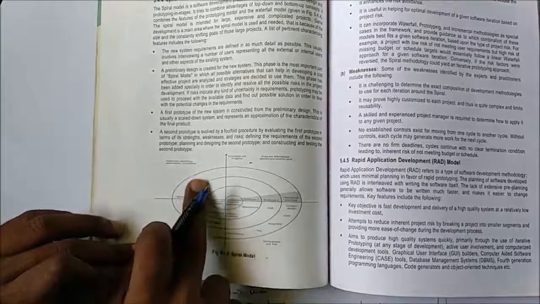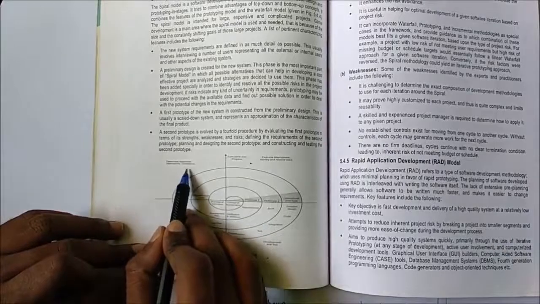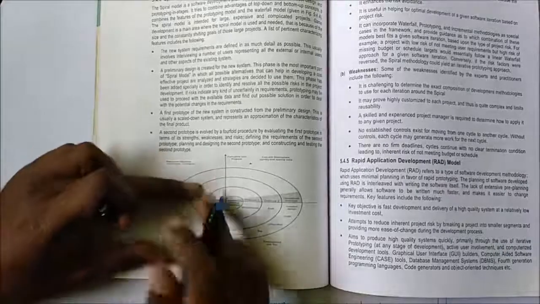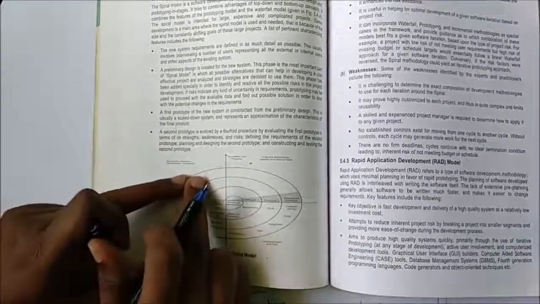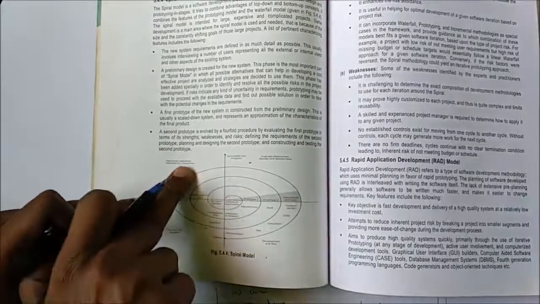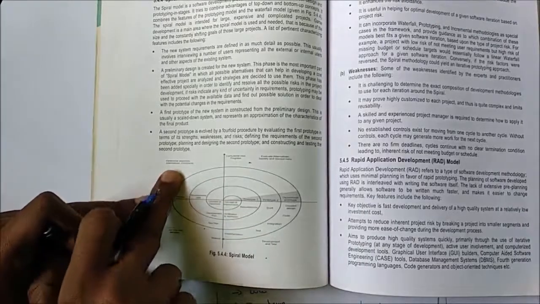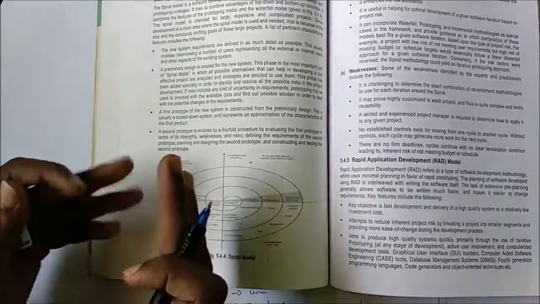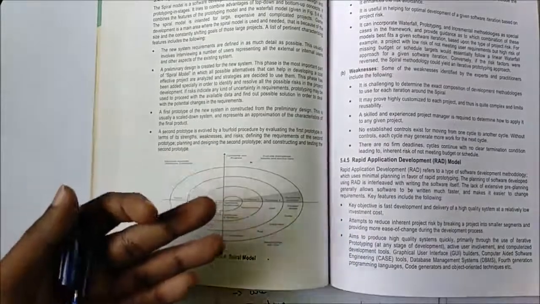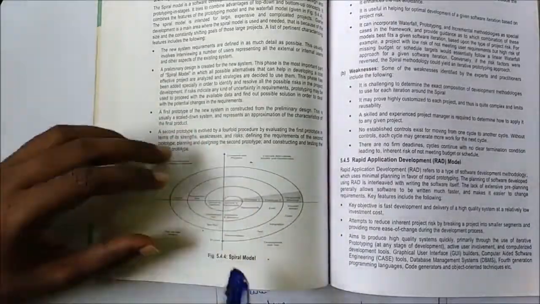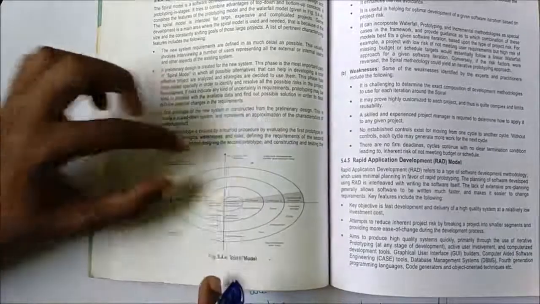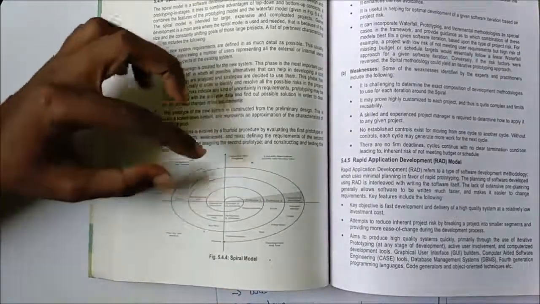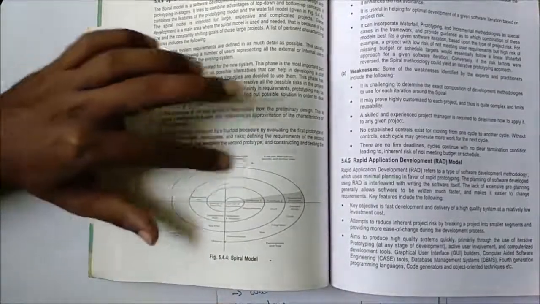And here the objectives, alternatives and constraints will be given, and the requirements will be analyzed. That is the part here. Then how will they be analyzed? They will analyze the objectives, the alternatives possible, and the constraints which are obstructing those requirements. Those will be analyzed and cleared in this area.